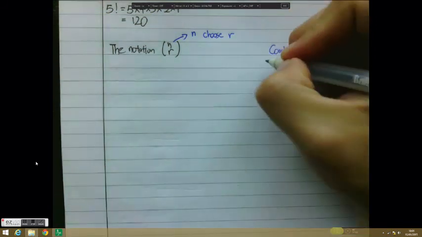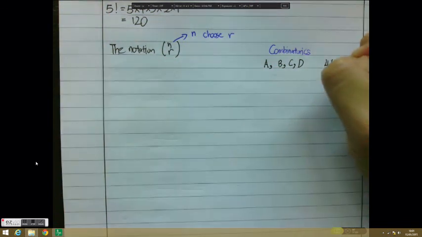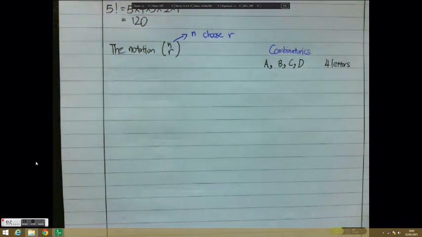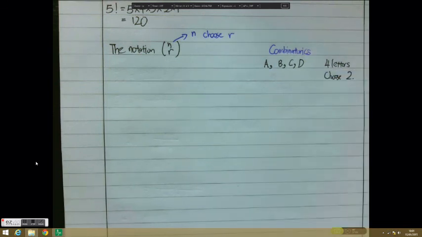I'll give you an example of what combinatorics is. Let's say I have 4 letters, A, B, C, D, and I ask, how many ways are there to choose 2 letters? In short, I'm asking you, 4 choose 2.